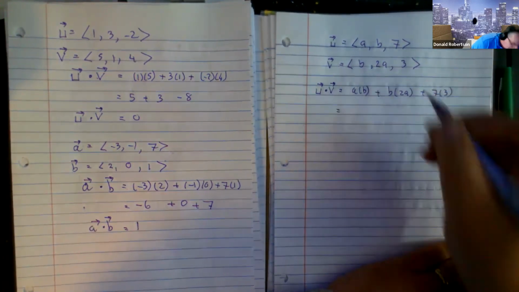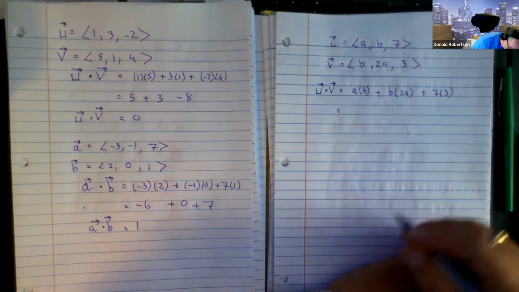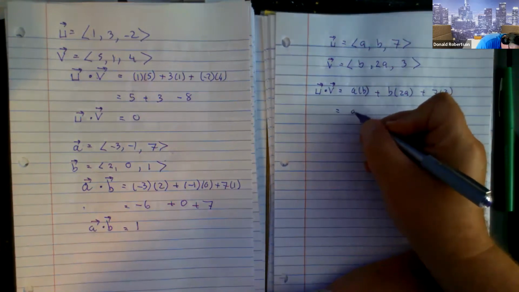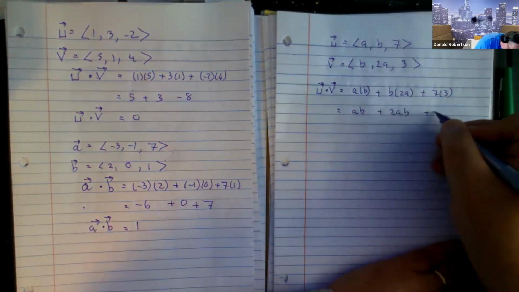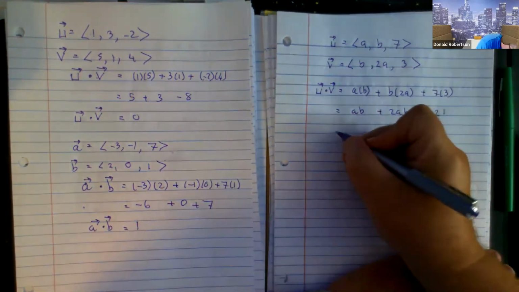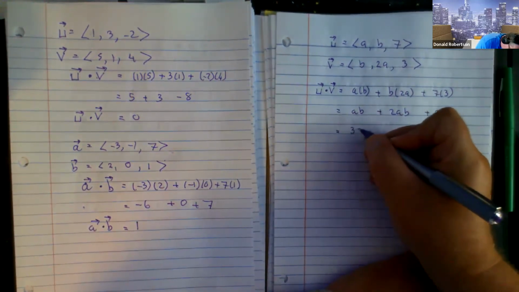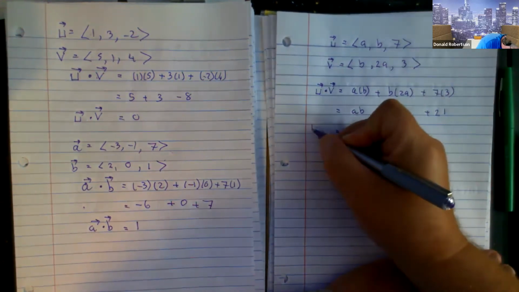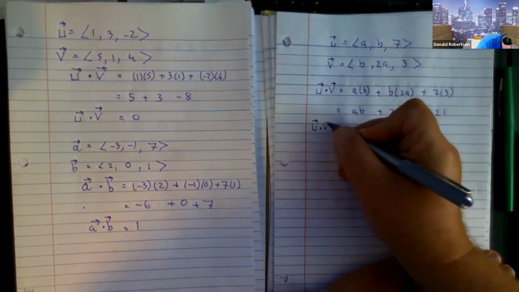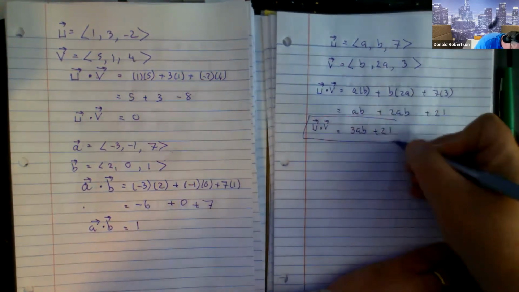Even although most of them are not numbers, it doesn't mean I can't calculate it. That's just AB, that's just 2AB, and that's 21. And these two can be combined. So the answer to what is this particular vector's dot product is that.